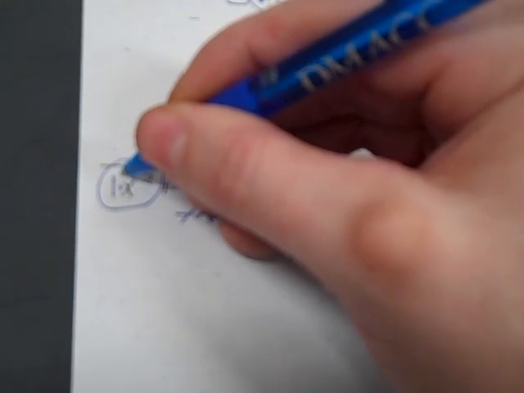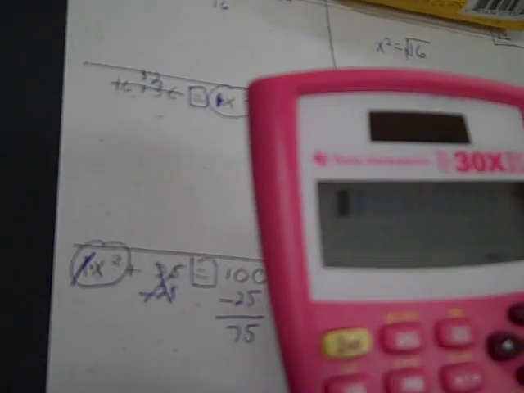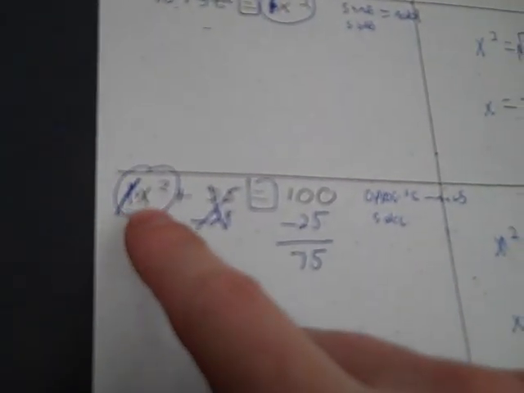Okay, then I do not need this 1 here. As long as it's a 1, if it'd be like a 2, then I'd divide 75 by 2. Okay, but it's a 1. Dividing 75 by 1 is still 75. It doesn't change, so that's why I just ignore it. So I now know that x to the second equals 75.